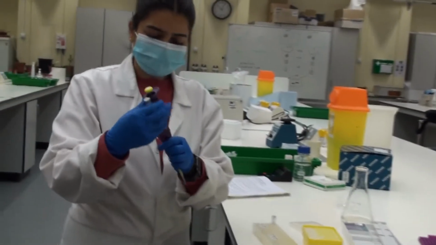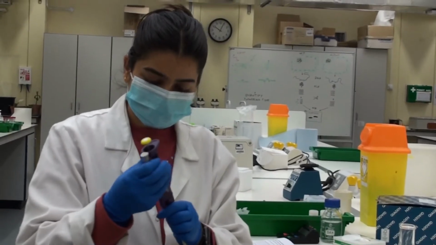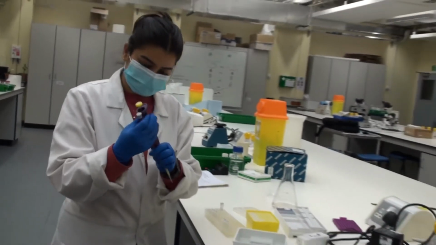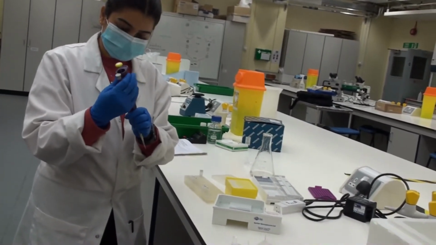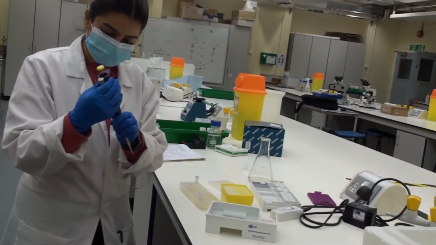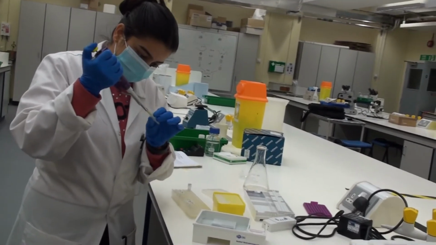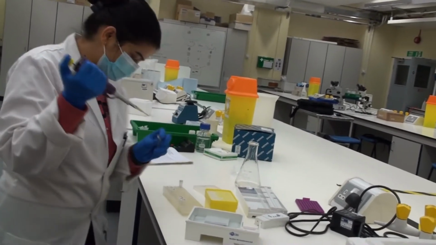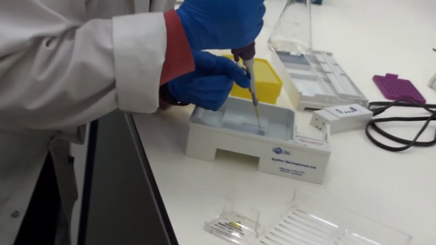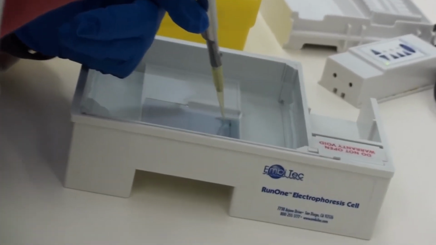You need 50 microliters of sample to load. I'll mix quickly, 1 to 2 times. That's it.